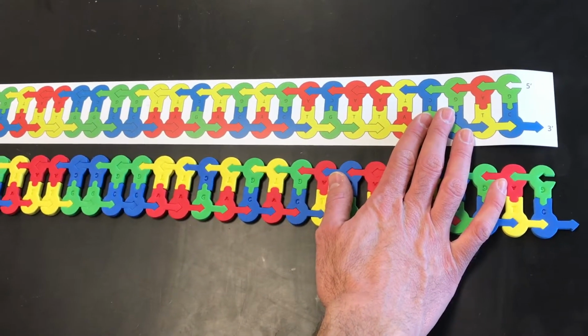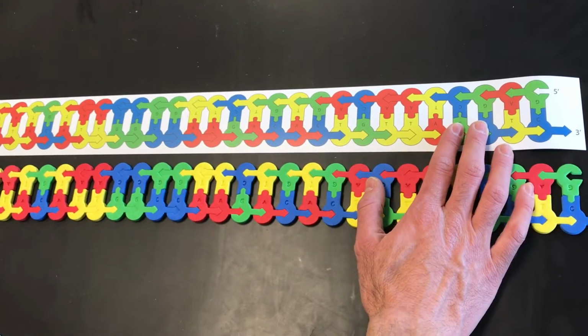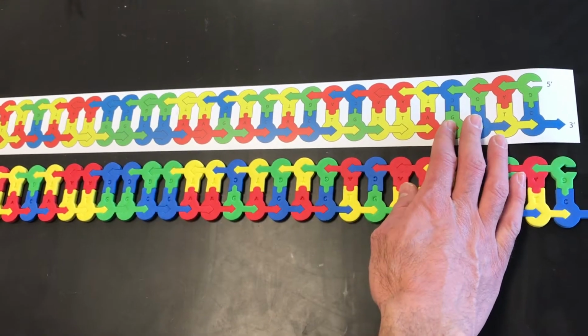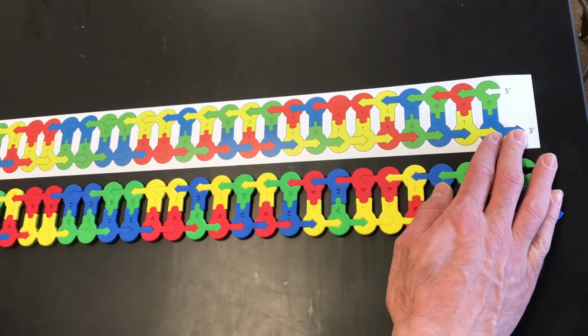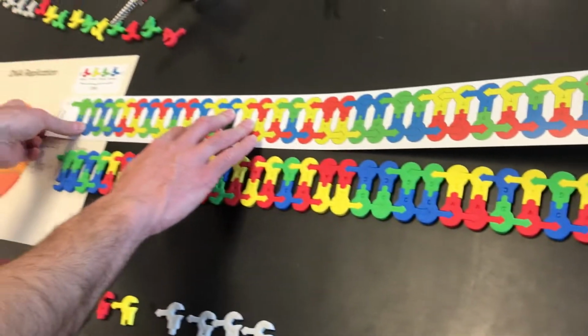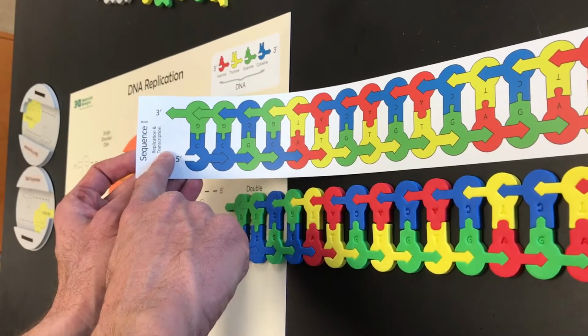Hello. So we are going to model the process of DNA replication today. You're going to get a kit with various materials, and you want to start by just setting things up, and then we're going to model the process. First thing you're going to need is this strip right here. Make sure it's labeled sequence 1, replication, and transcription.